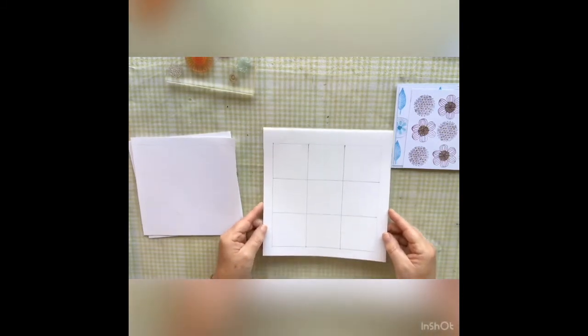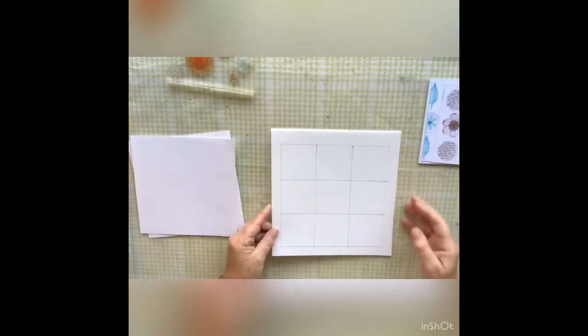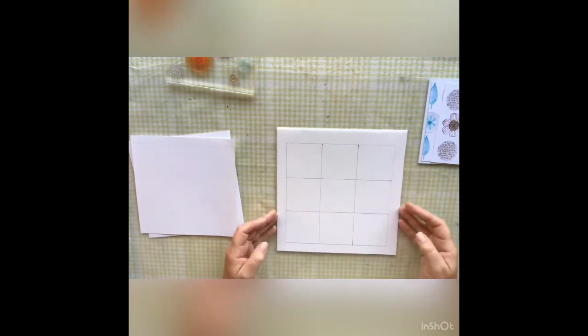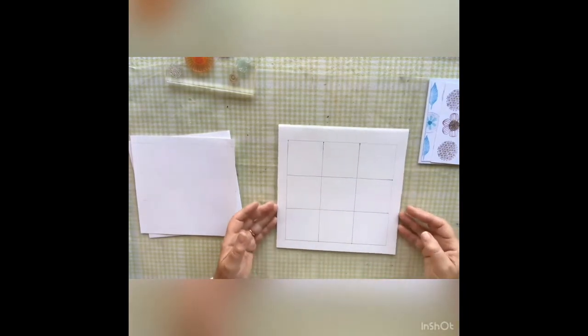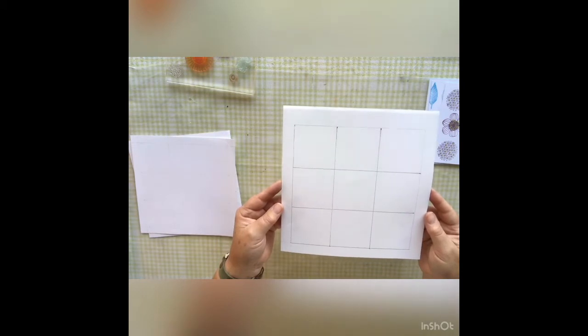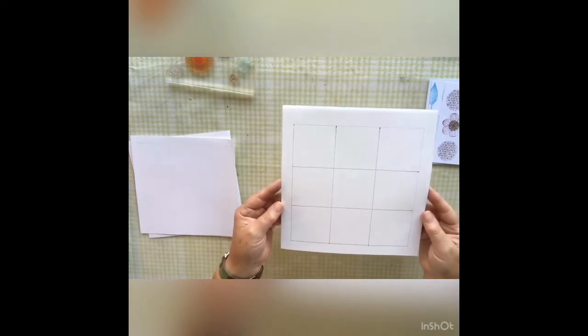I've done a big one here for you to see how you would create a grid. Now I've used a big piece of paper and I've used very heavy lines just because I wanted you to be able to see very clearly how I've done this. You wouldn't do your lines quite so thick because they need to be able to be rubbed out afterwards.